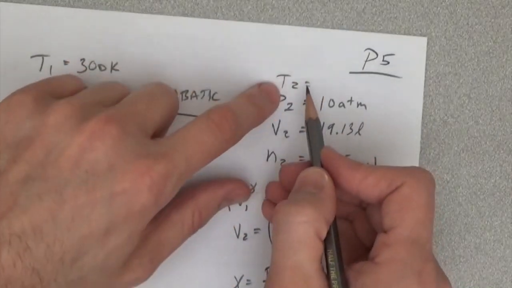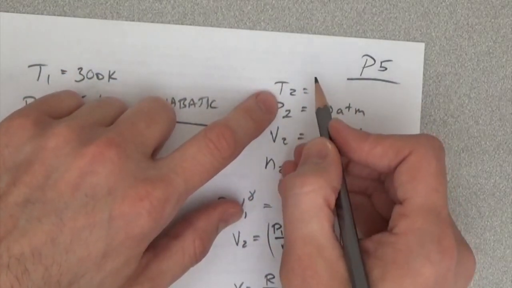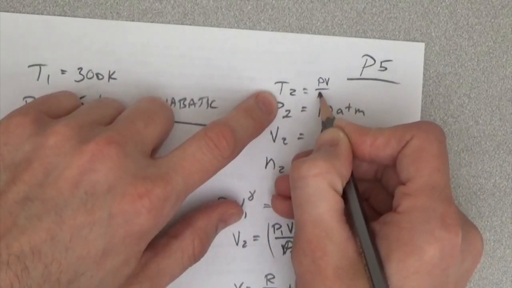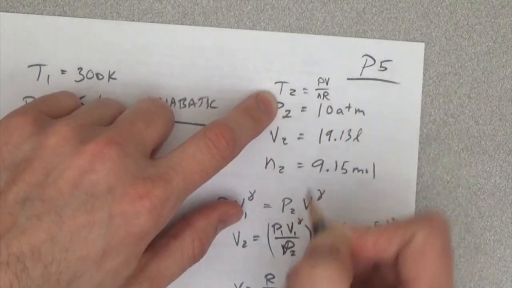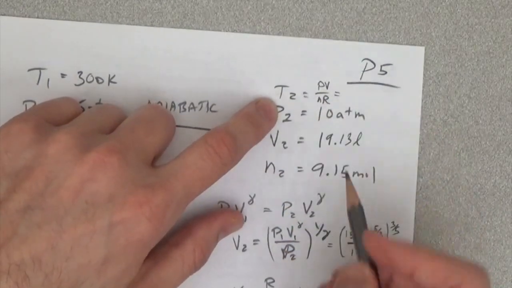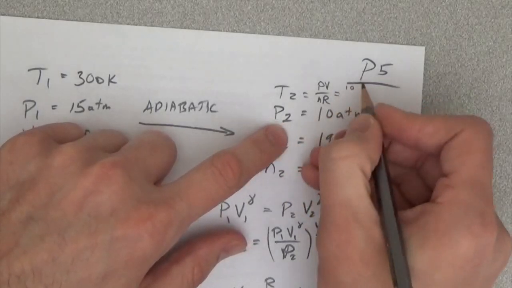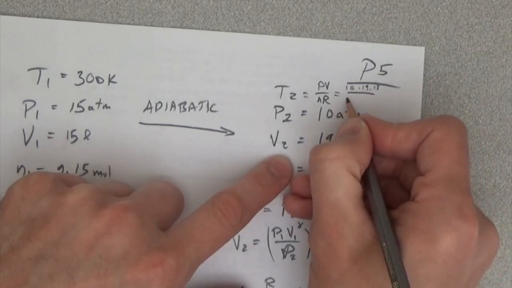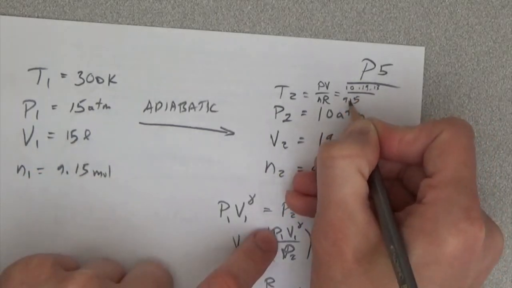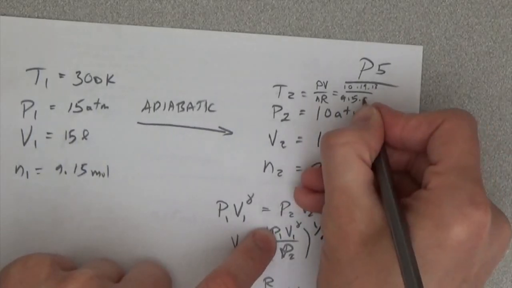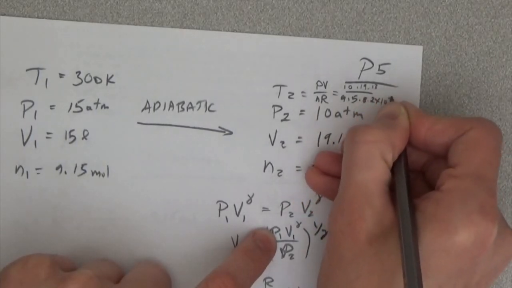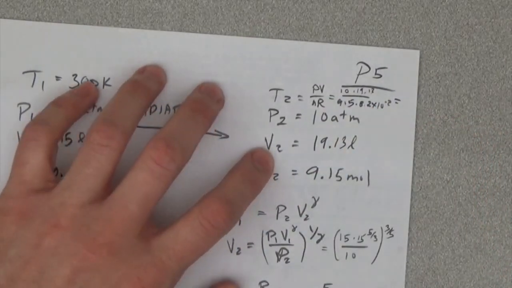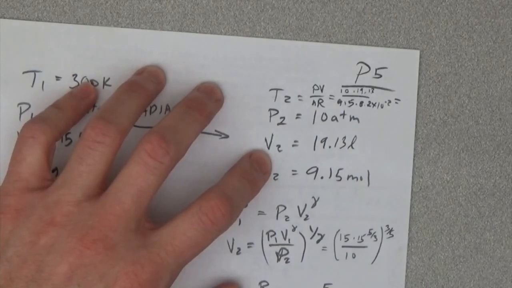And then temperature is simply PV over NR, and that is 10 times 19.13 over 9.15 times 8.2 times 10 to the minus 2, which is equal to 255 K.